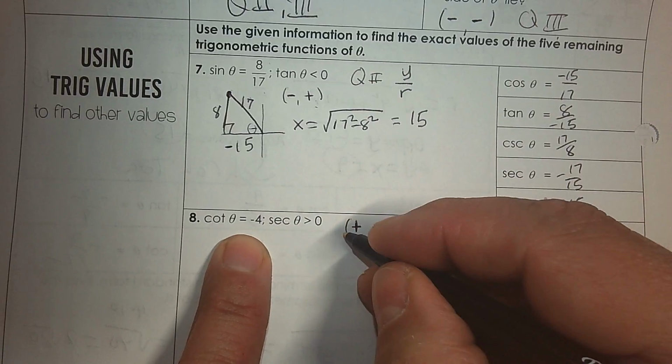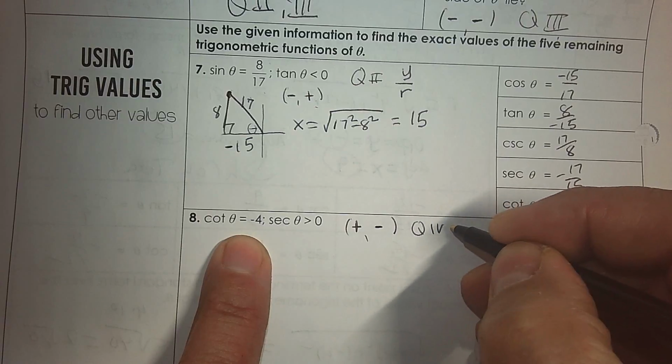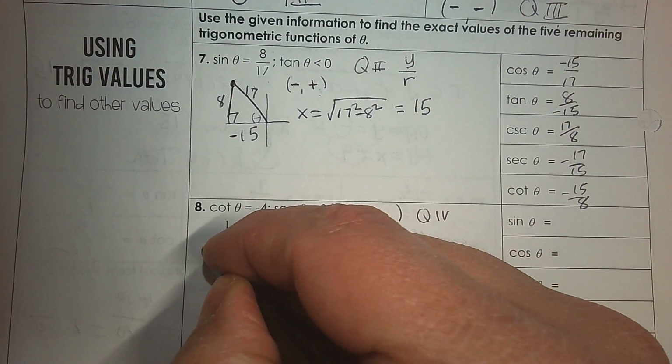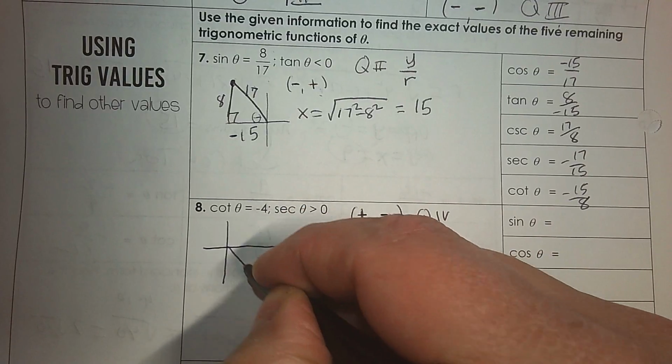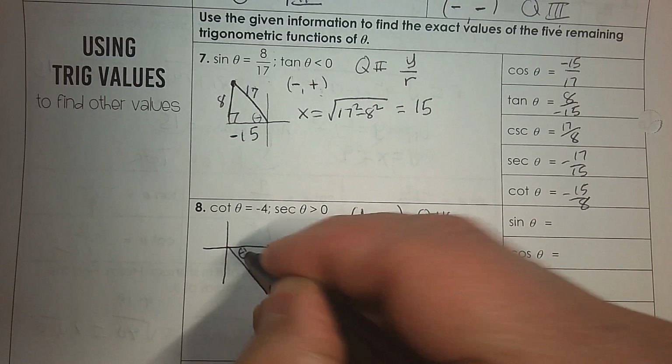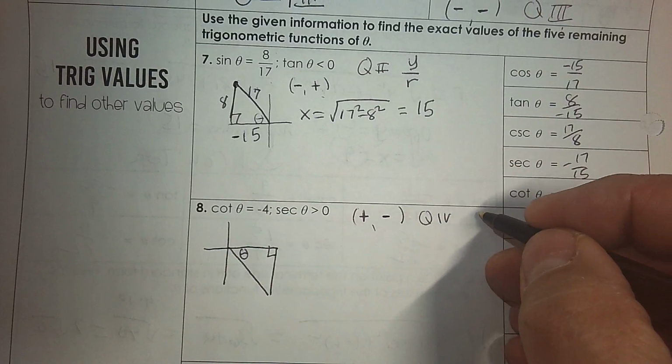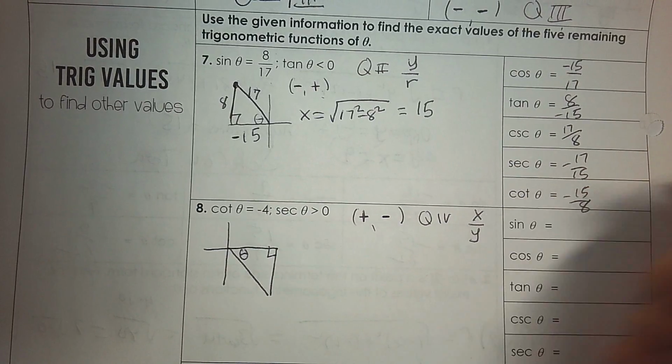So what quadrant are we in here? We're in quadrant number 4. So we're going to draw a right triangle in quadrant number 4. So that's this quadrant down here. And we're going to label it. Cotangent, by definition, is the reciprocal of tangent. So that's x over y.